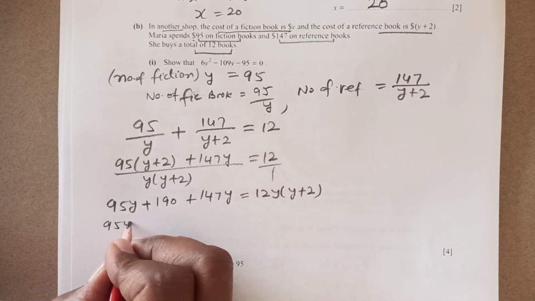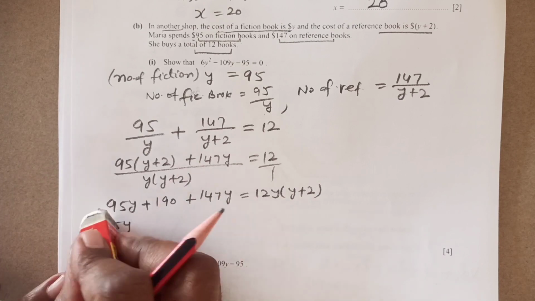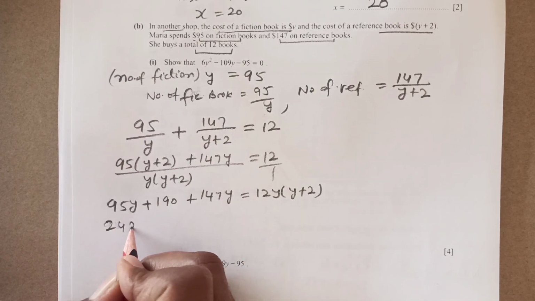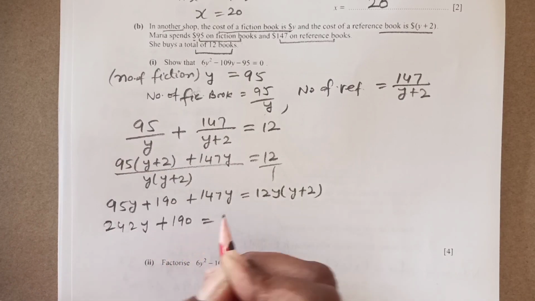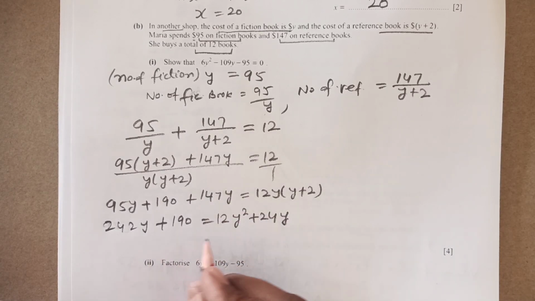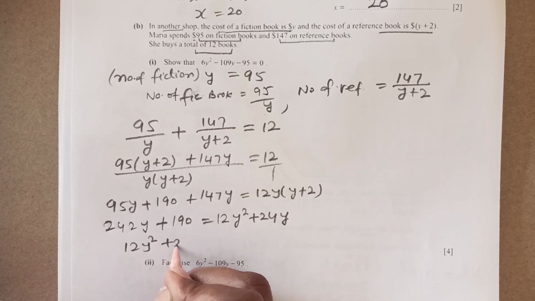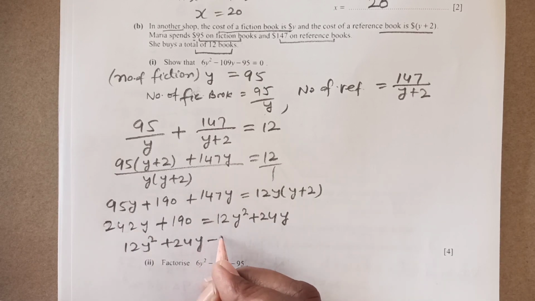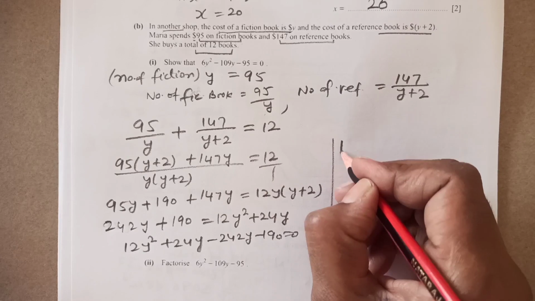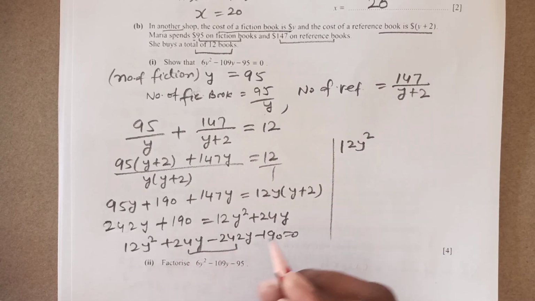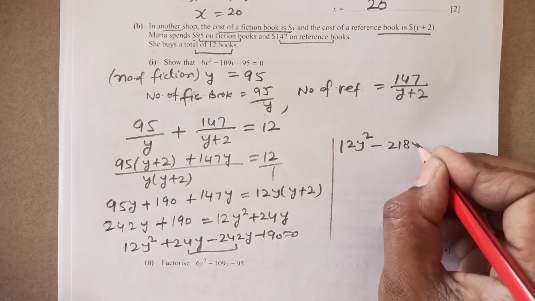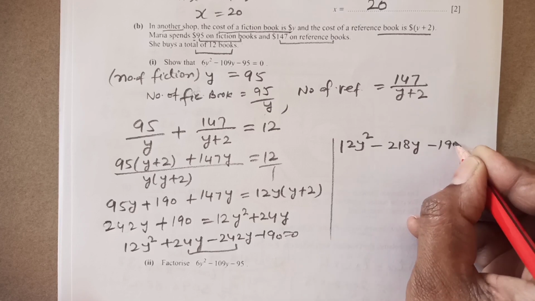So 95y, we can add these two: 95 plus 147 is 242y plus 190 equals 12y squared plus 24y, right? So 12y squared plus 24y, I'm shifting everything to the other side: minus 242y minus 190 equals 0. So we get from here 12y squared, subtract this, minus 218y minus 190 equals 0.